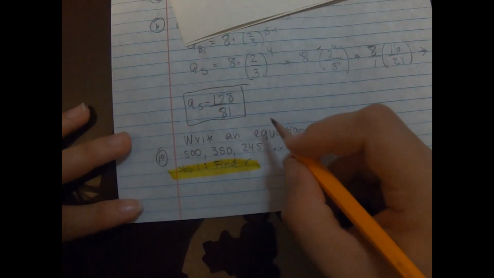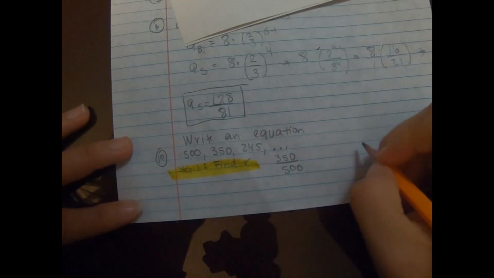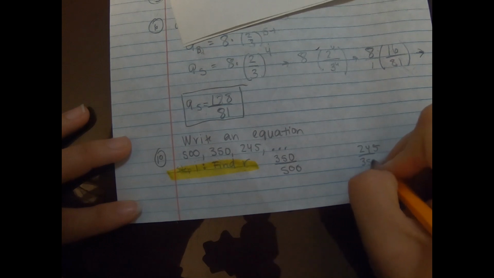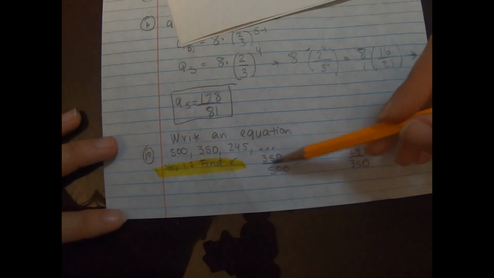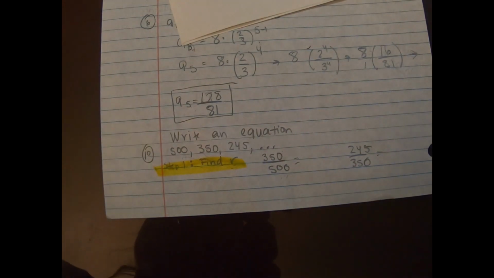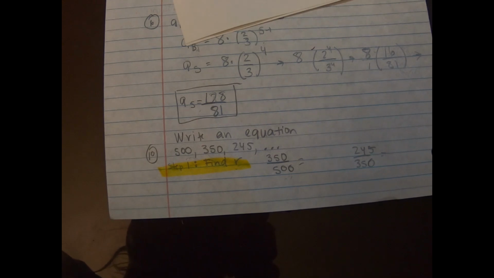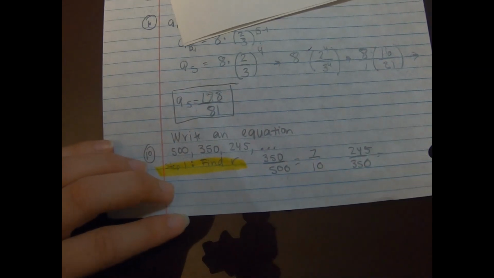Okay, so R, I'm going to find R by doing 350 over 500 and 245 over 350. I'm going to reduce those. These can both be reduced by 50. If I reduce the top and bottom by 50, I get 7 over 10.